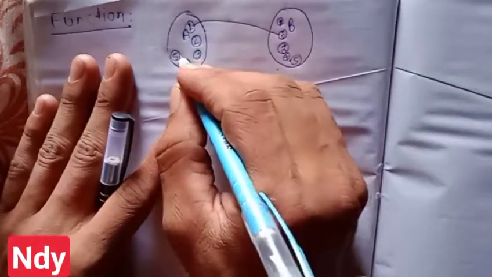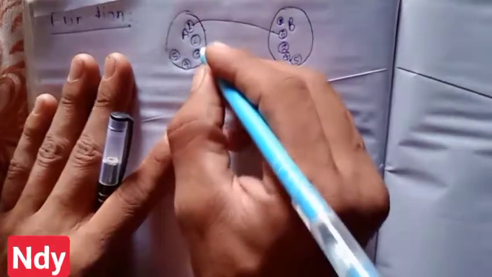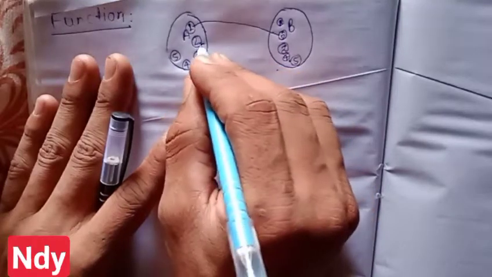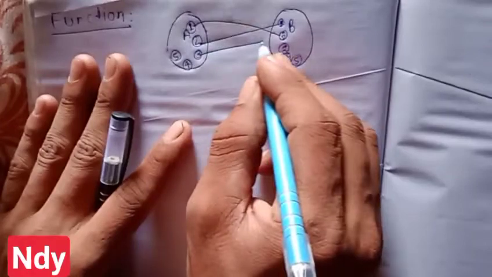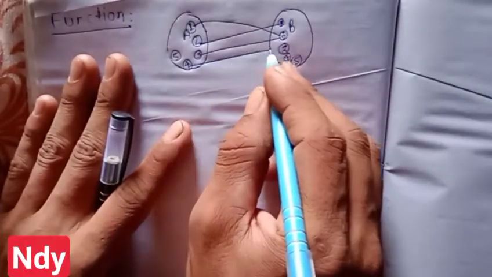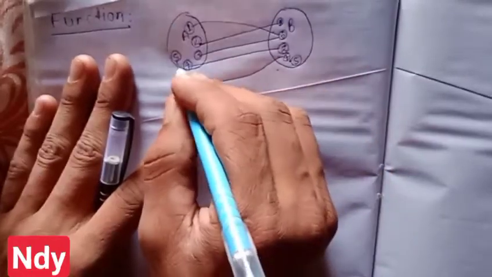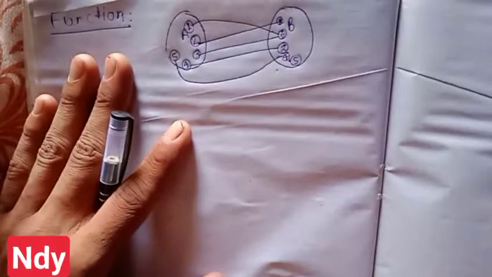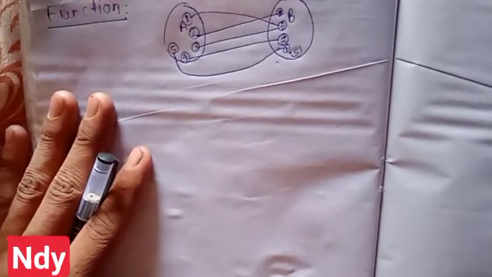And for every book we must have a student. That is, for this book also we have one student. This means one book cannot be assigned to more than one student. Okay, so it is a crude definition.